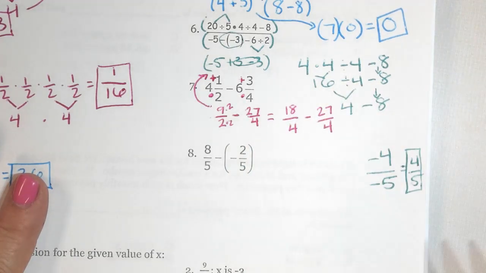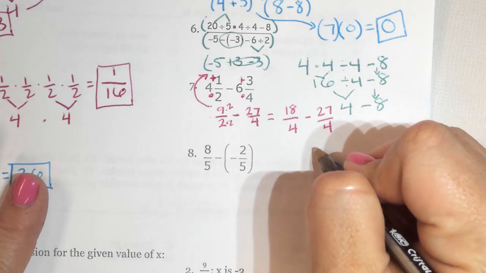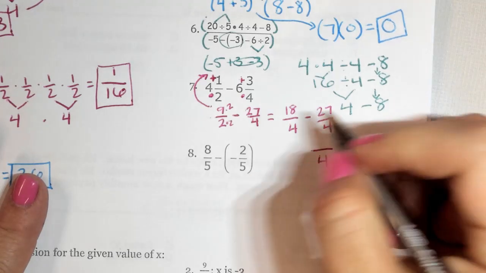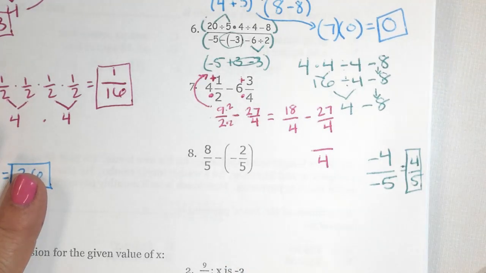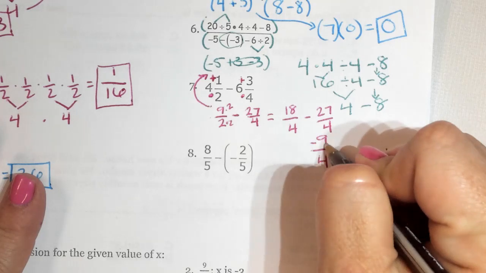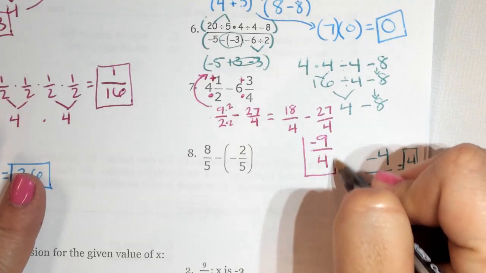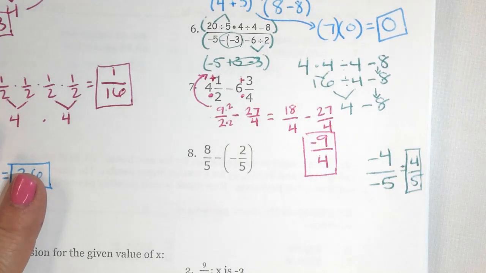Now is it simple? Yeah. What's my denominator? 4. And what's 18 minus 27? 9. What kind of 9? Negative. Negative 9. Now, if you left it like this and it's not multiple choice, I'm okay with that. That doesn't bother me. I don't like proper fractions, so I'm okay with that.